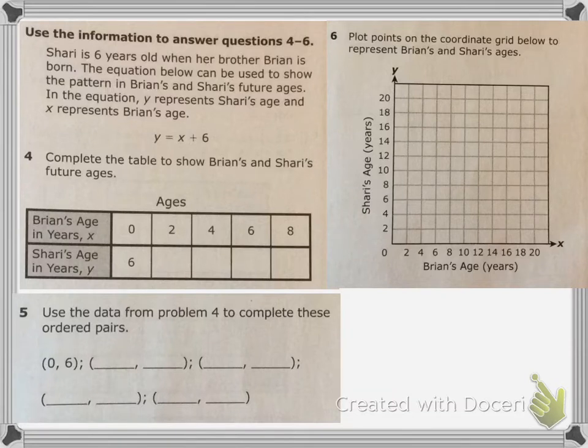and 6. So looking at problem number 4, let's start with the information about what's going on here. So Sherry is 6 years old when her brother Brian is born. The equation below can be used to show the pattern in Brian's and Sherry's future ages. In the equation, y represents Sherry's age and x represents Brian's age. So we have y is Sherry and x is Brian's.